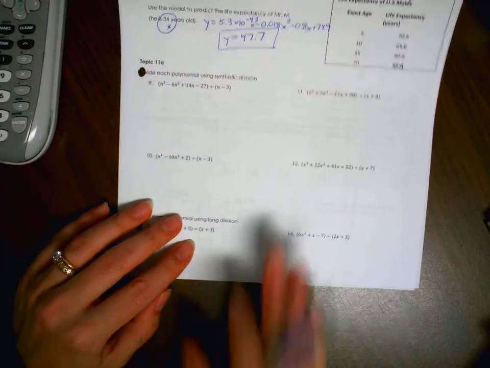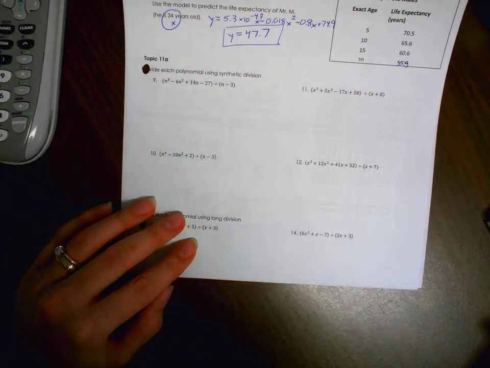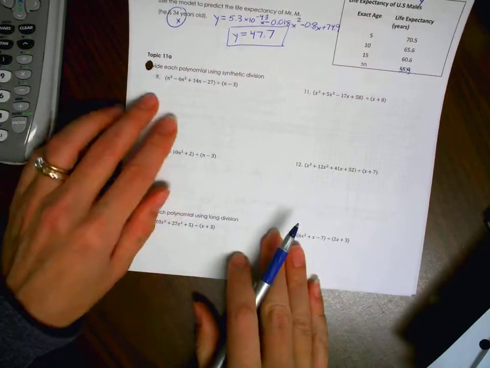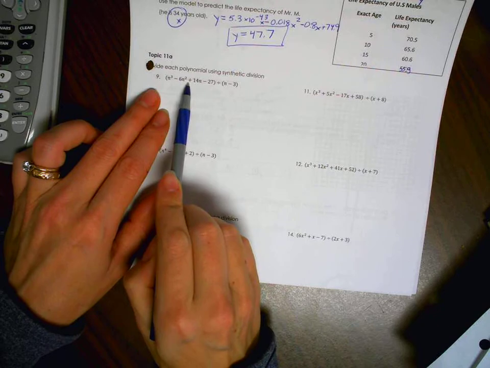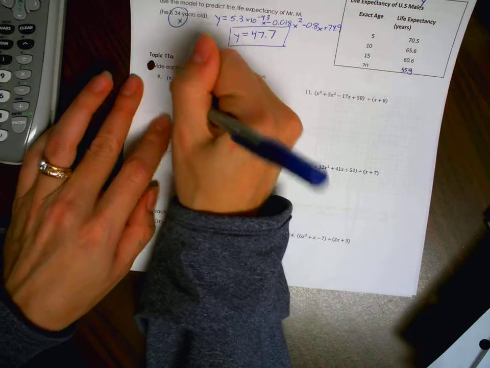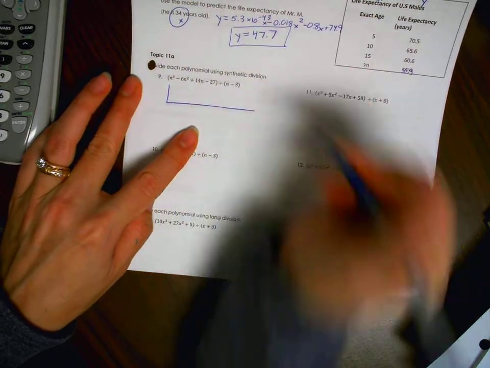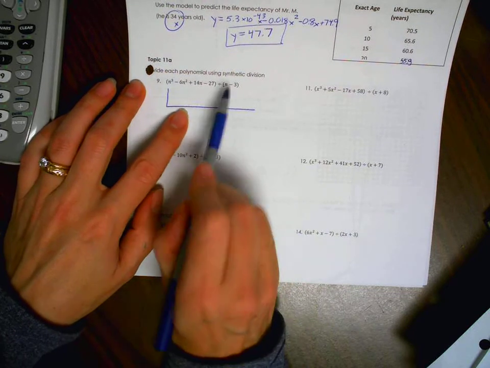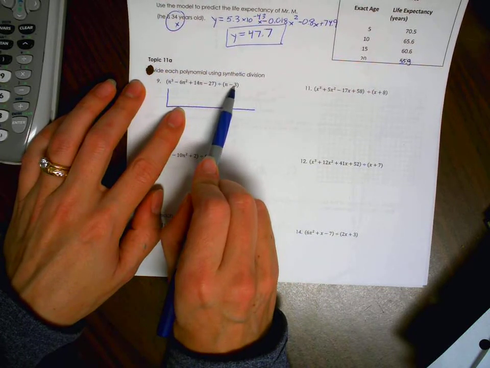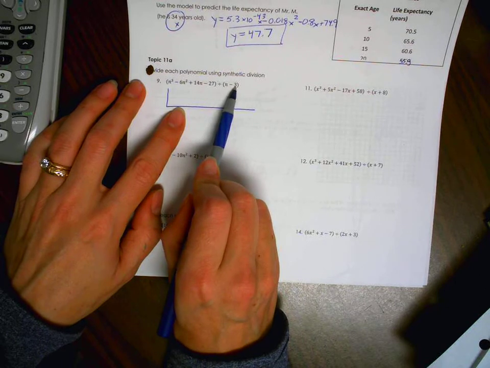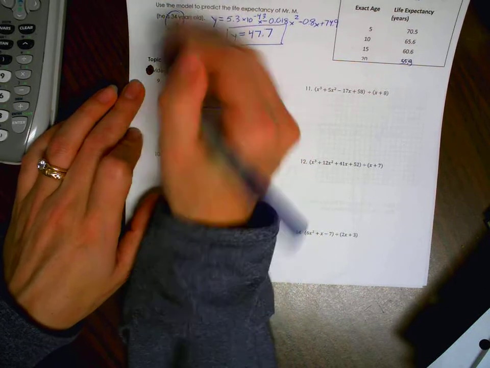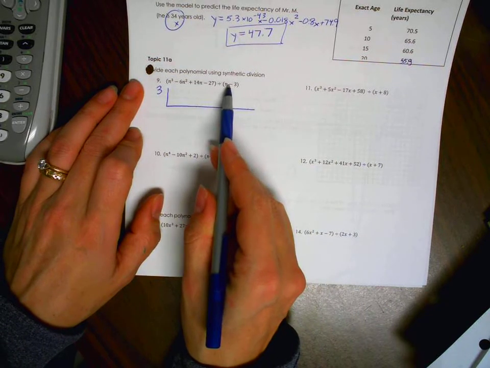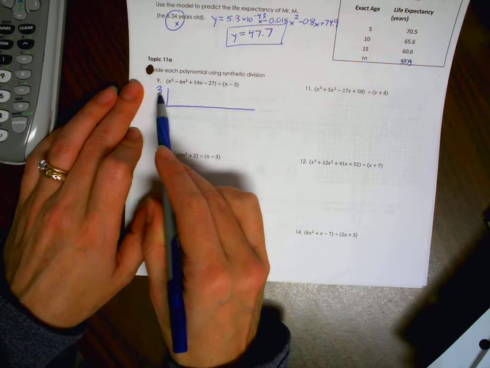Okay, this is the Unit 4 review packet, topic 11A. This is synthetic division and long division as well. So for synthetic division, I'm going to draw this kind of line, another line here. I look at what I'm dividing by and I flip the sign. So if I have n minus 3, I'm going to write a positive 3 up here. I'm basically solving for n. If I set this equal to 0, n minus 3 equals 0, I would get 3.